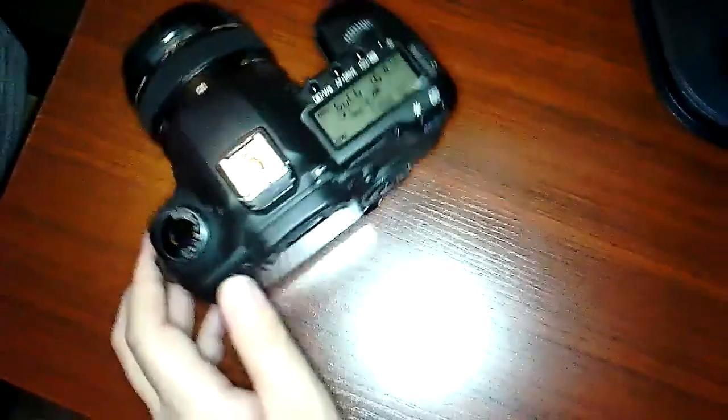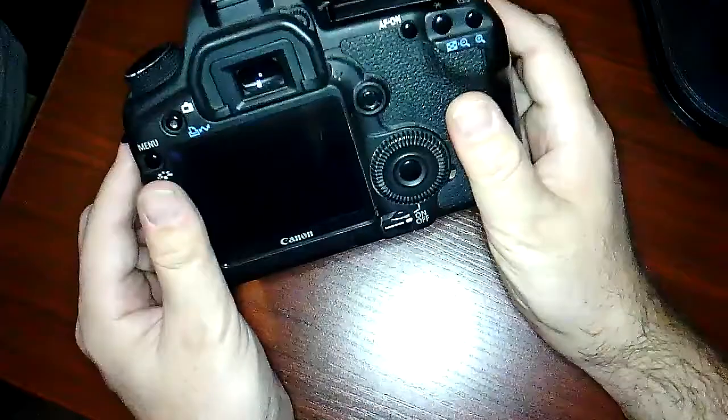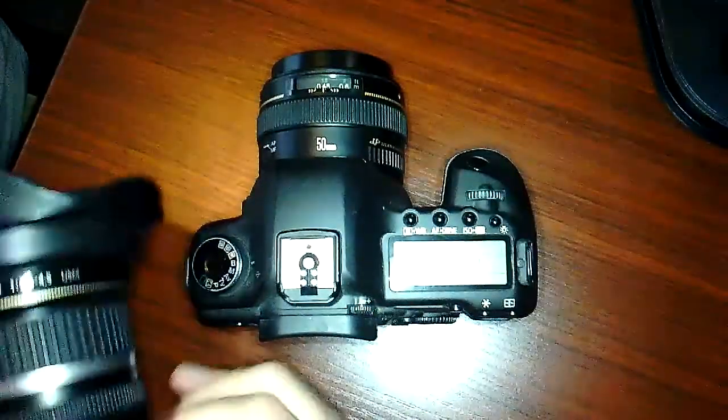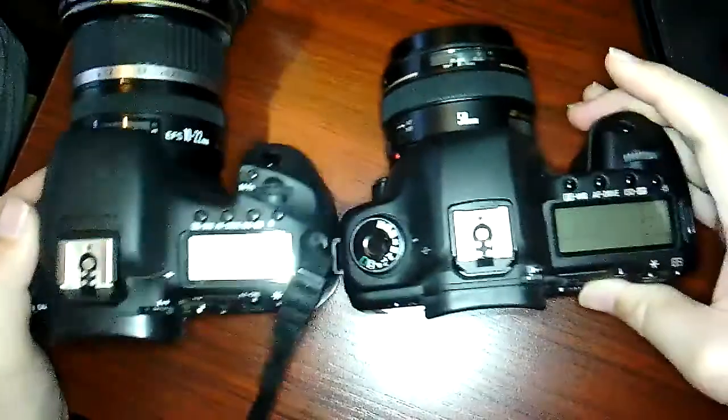So there are cameras out there that are crop sensors, and they are okay, they take good images, but they don't have as many pixels available to capture images as a full frame camera does. So some cameras are crop sensors, and a crop sensor camera looks like this. This is a full frame camera, and this is a crop sensor camera.